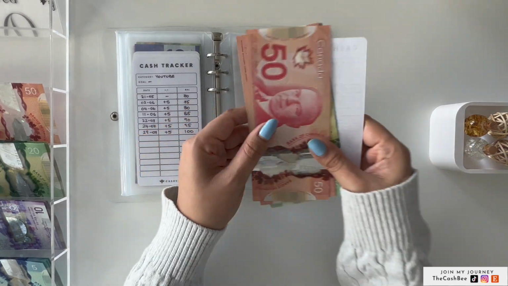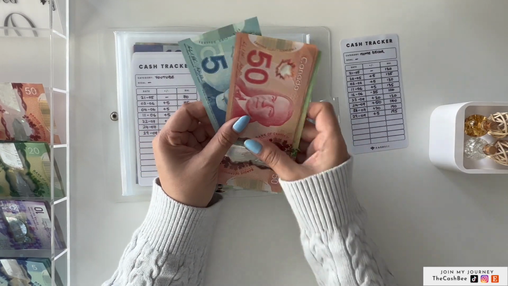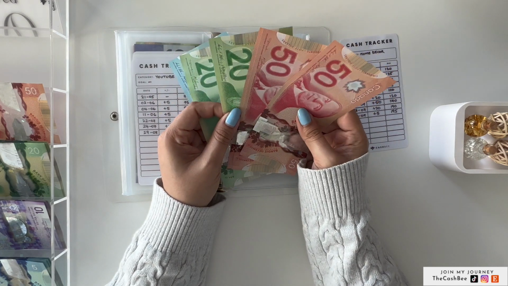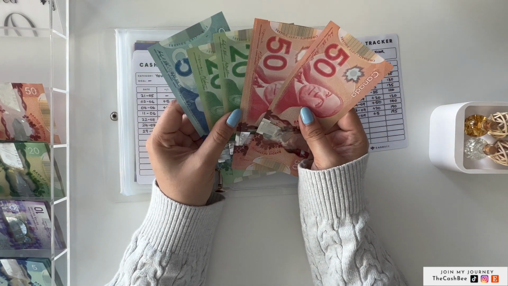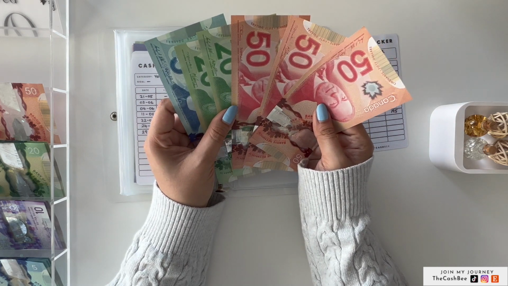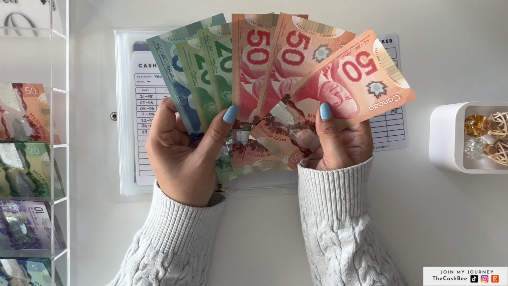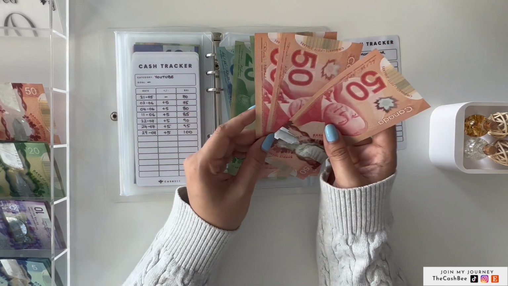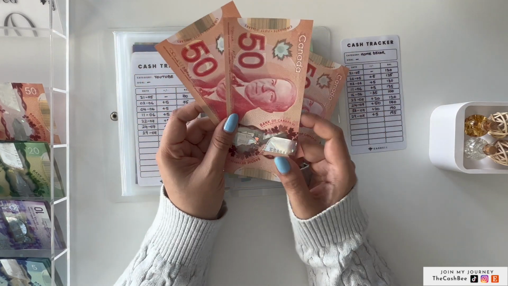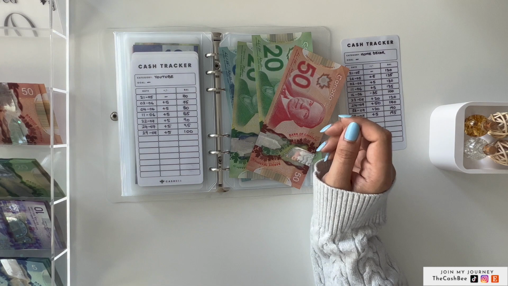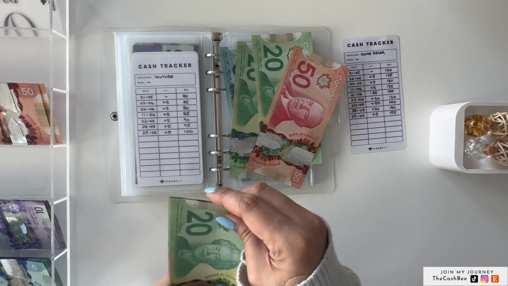Okay, next is home decor, and home decor has 195. You know what? I'm going to swap these two 50s for 20s this time in home decor.